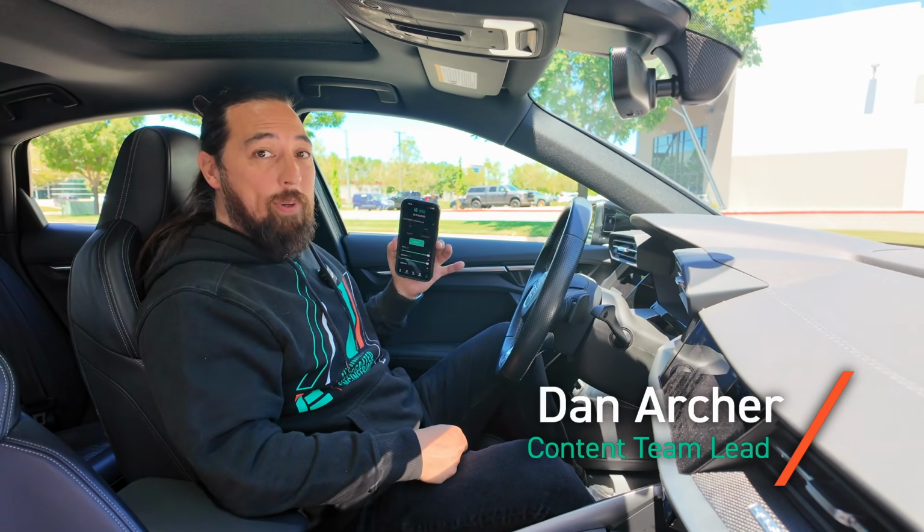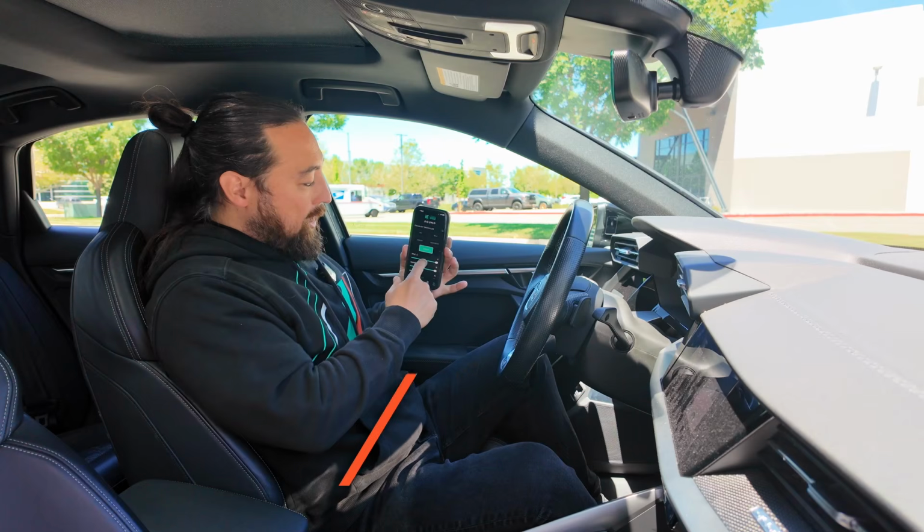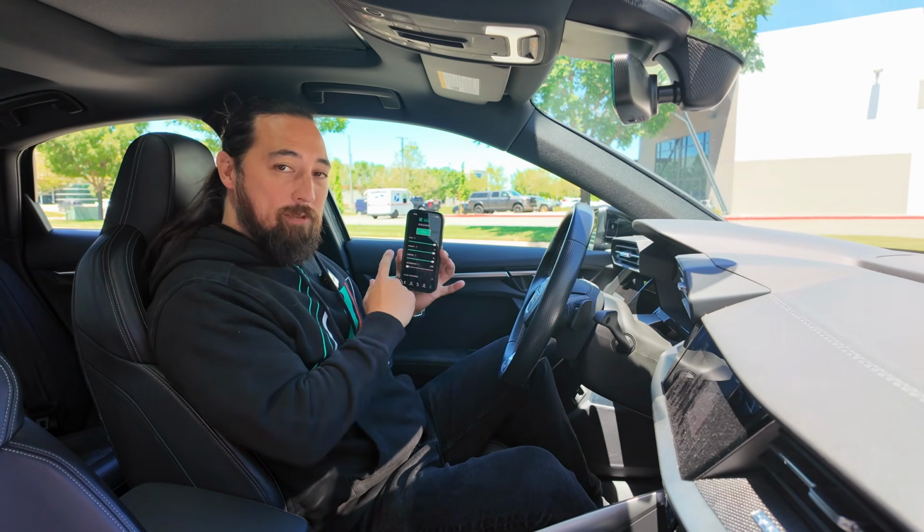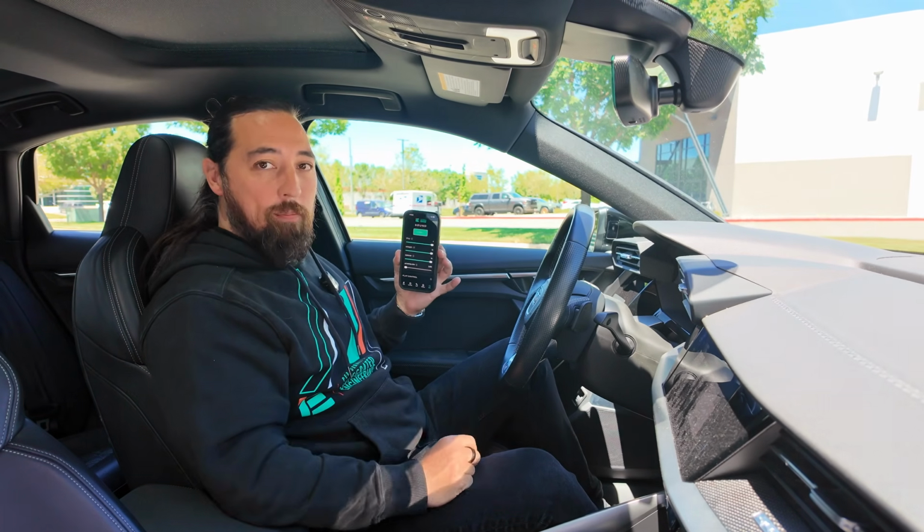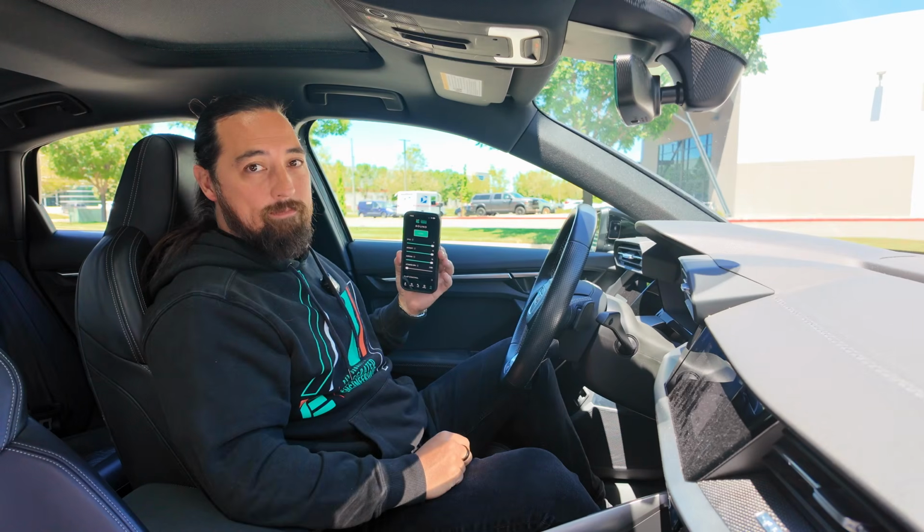What's up, guys? Today we're going to be doing a deep dive on the Crackles page in the PowerLink app. We're going to talk about what each slider does specifically. So go hop in your car, plug in your PowerLink, and follow along.